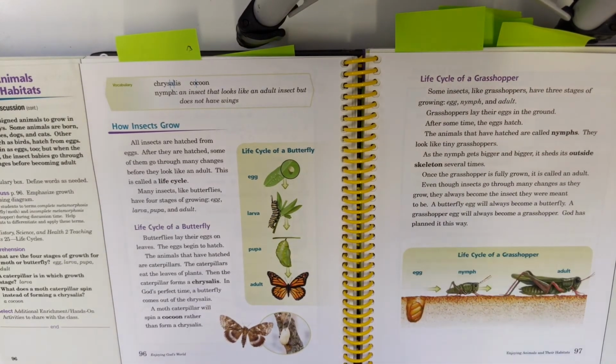So, the life cycle of a grasshopper. Some insects, like grasshoppers, have 3 stages of growing: egg, nymph, and adult. Grasshoppers lay their eggs in the ground. After some time, the egg hatches. The animals that have hatched are called nymphs. They look like tiny grasshoppers. As the nymph gets bigger and bigger, it sheds its outside skeleton several times. Once the grasshopper is fully grown, it is called an adult.